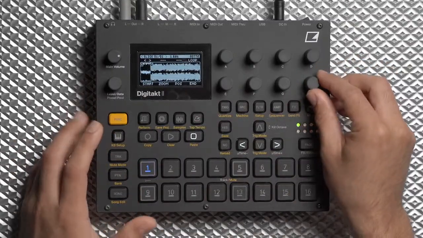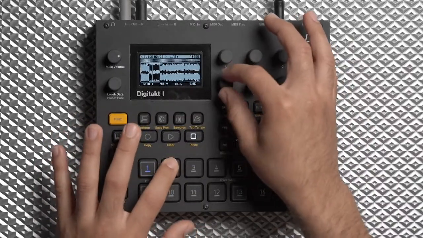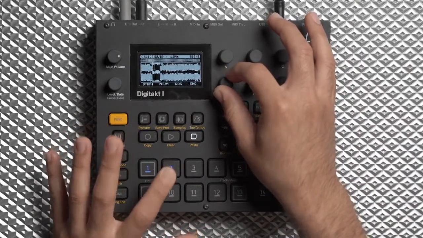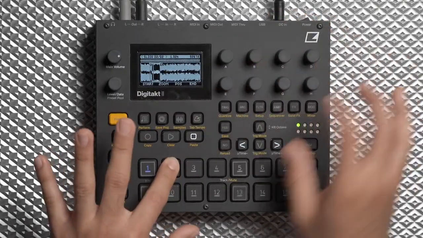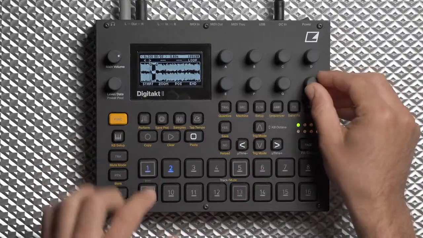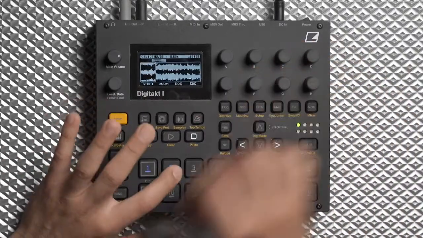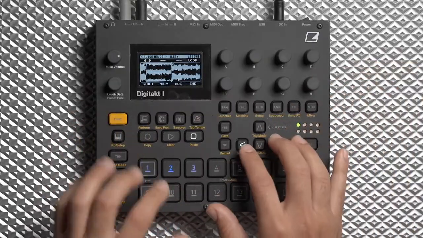Cool, and then I want that, and then I want to get that next, so I'll end this here, zoom in, so I see it's right there. Cool, add a new slice.